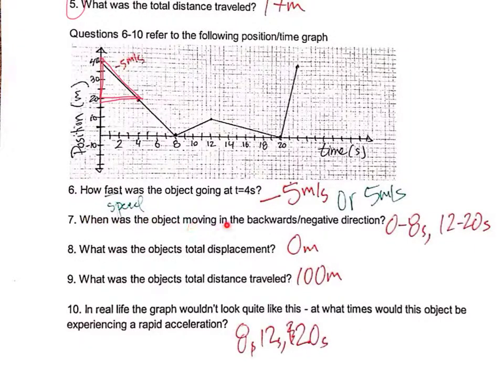7. When was the object moving in the backwards or negative direction? So it has a negative slope and it has a negative slope. So there would be two regions, between 0 and 8 seconds and between 12 and 20 seconds.